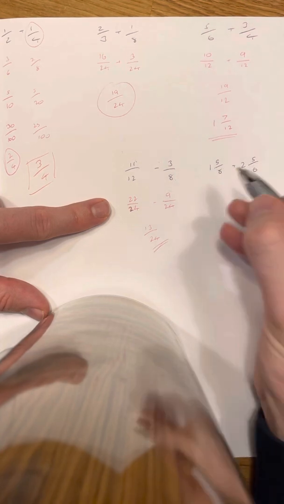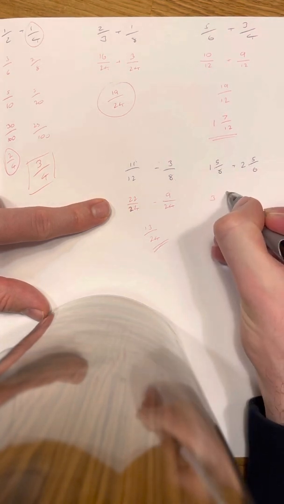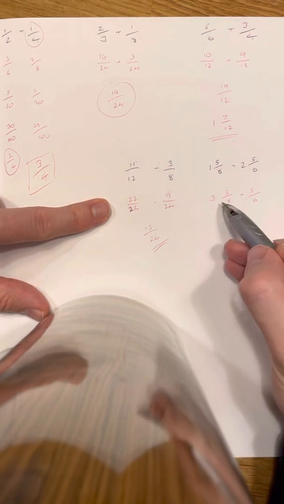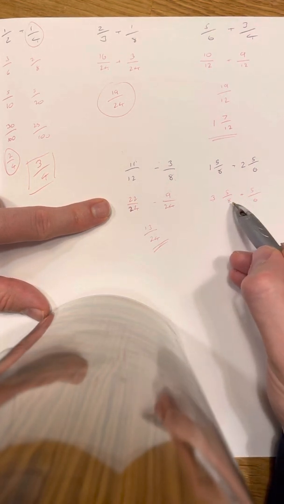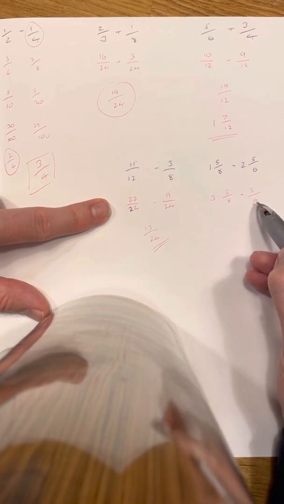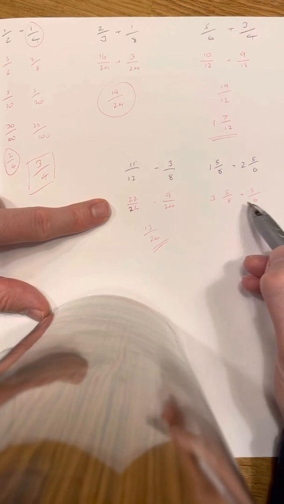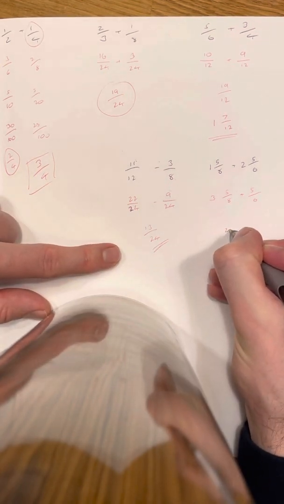So the 1 plus the 2 gives me 3. And then I've just still got the 5/8 plus the 5/6. Okay. So I can almost just ignore the 3 just now, and just focus on adding 5/8 and 5/6. It's the same idea as before. I need a common multiple of the denominators. So 8 and 6. The lowest common multiple of 8 and 6 is actually 24 again. You'll see 24 is a very nice number, okay? We'll use it quite a lot.